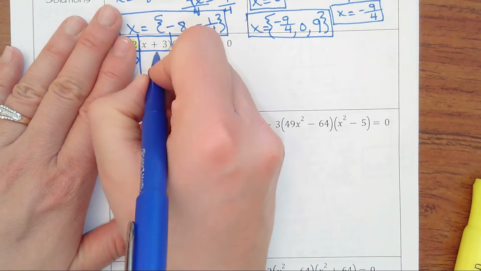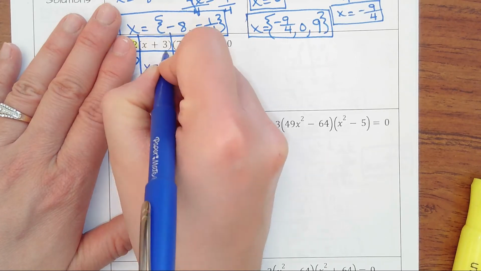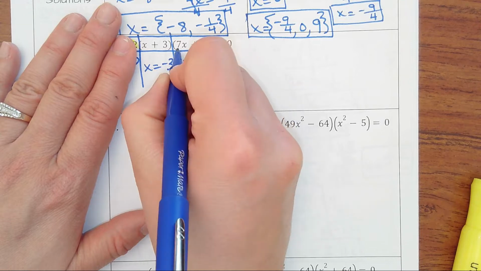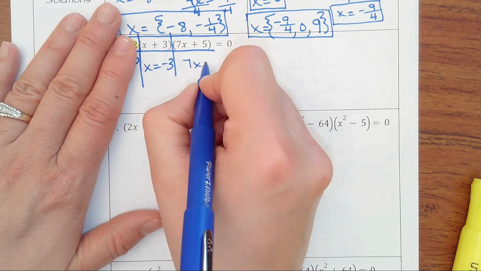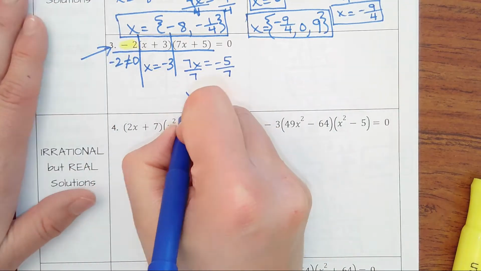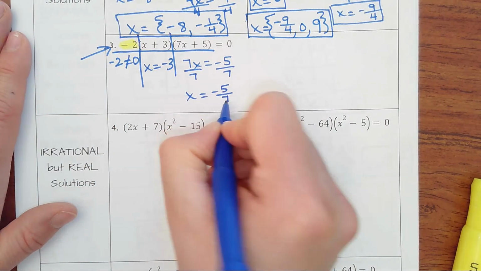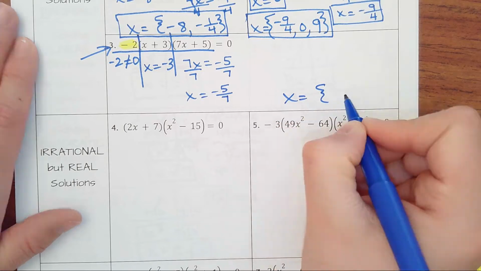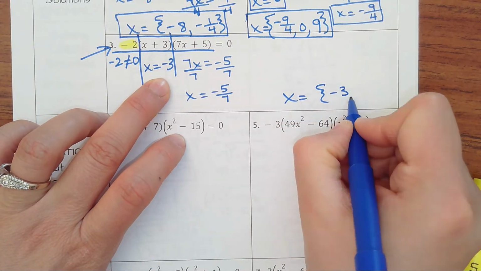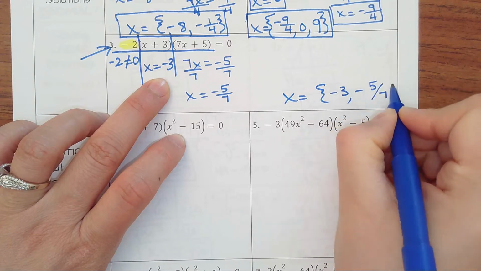Then I would have x plus 3 equals 0. Hopefully you're realizing that's just negative 3 is your answer. And then this one would be 7x. You would subtract the 5 from 0, making it negative 5 divided by 7, which is negative 5/7. So my solutions are just negative 3 and negative 5/7.